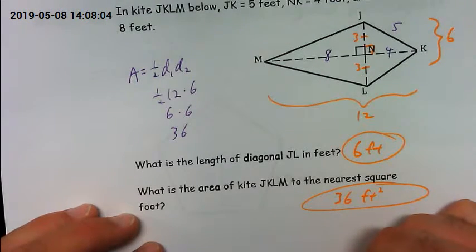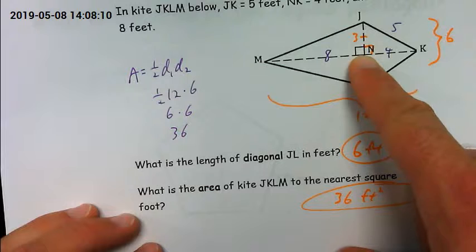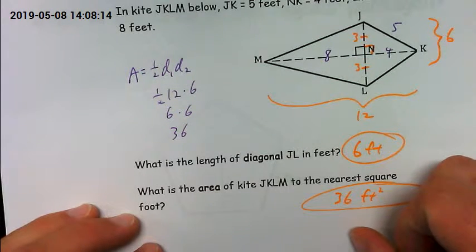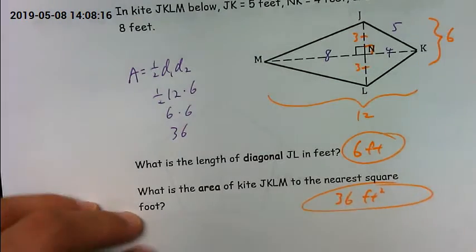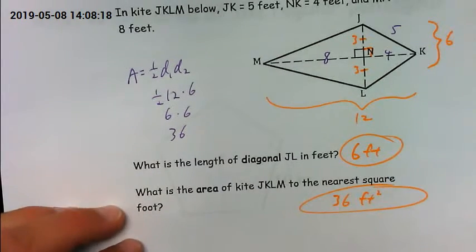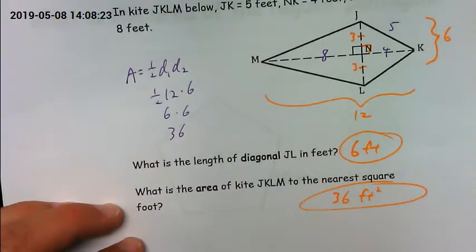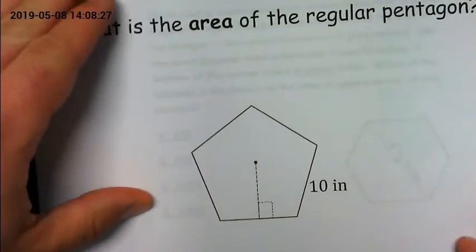So it's like your base and height of the triangle. Right. And again, the diagonals have to be perpendicular in order for it to work, just like base and height have to be perpendicular. Anything with diagonals, that's the formula you're supposed to use. So if it has perpendicular diagonals, you can use that. All right. Next.